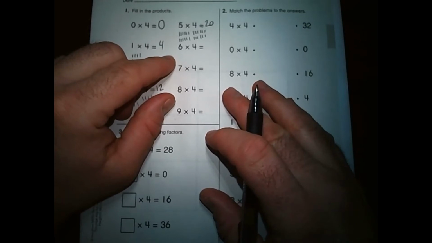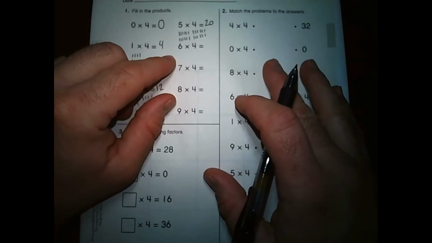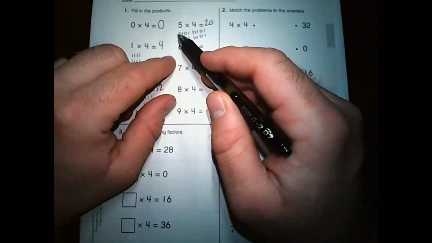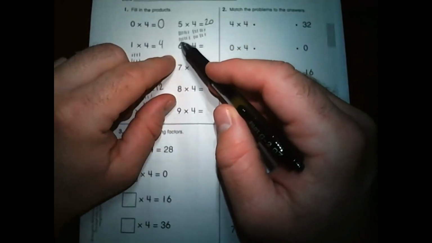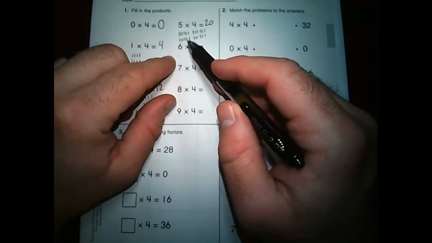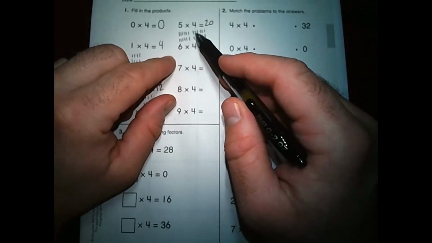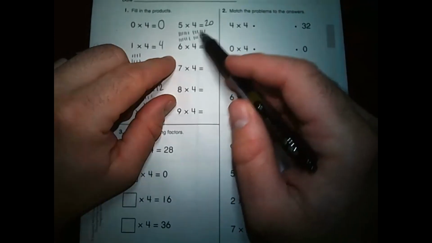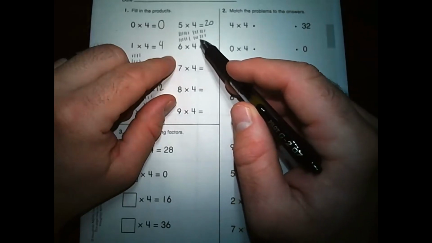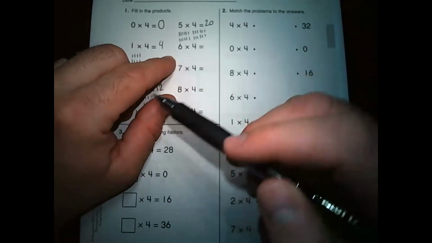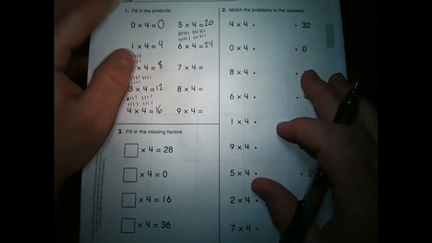Okay. Now, how many do I have all together? That'll give us the answer. Let's check it out. Let's count them. We're going to start at 6. Got 6 here. 7, 8, 9, 10, 11, 12. 13, 14, 15, 16, 17, 18, 19, 20, 21, 22, 23, 24. So 6 times 4 is 24. Okay? 6 times 4 is 24.